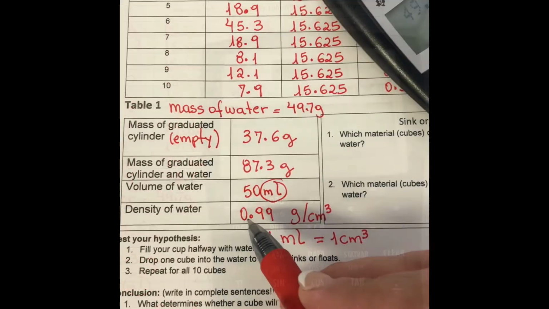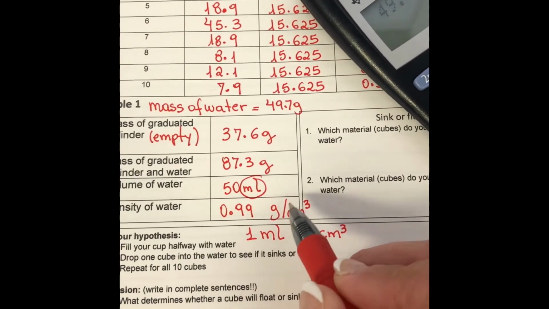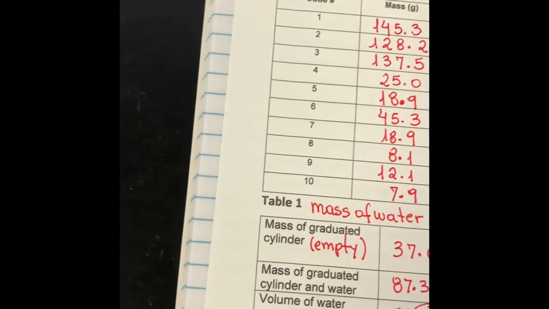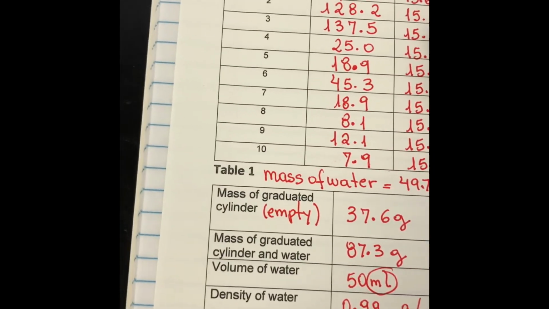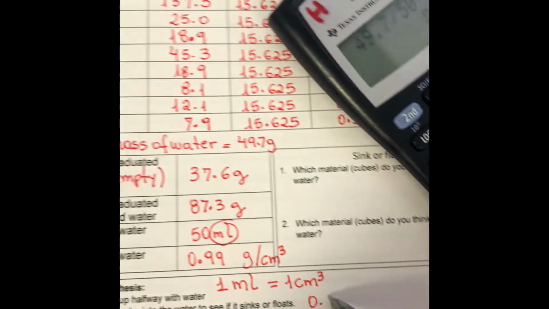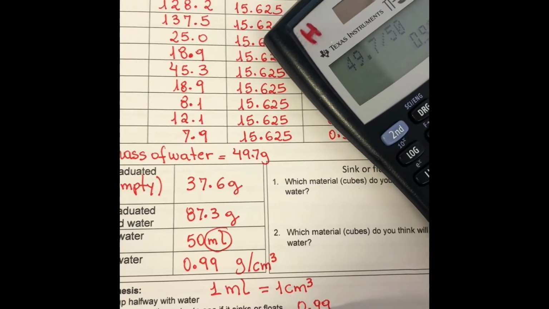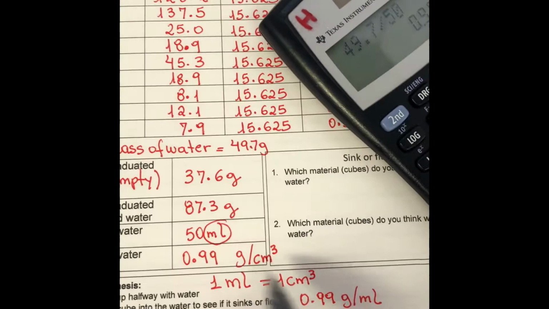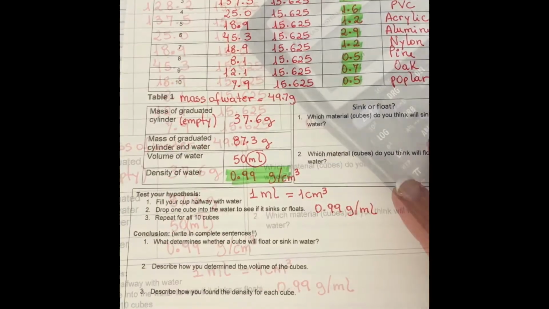This is my result, 0.99 grams per cubic centimeter, or also we can say 0.99 grams per ml. Those two are equivalent, are the same.